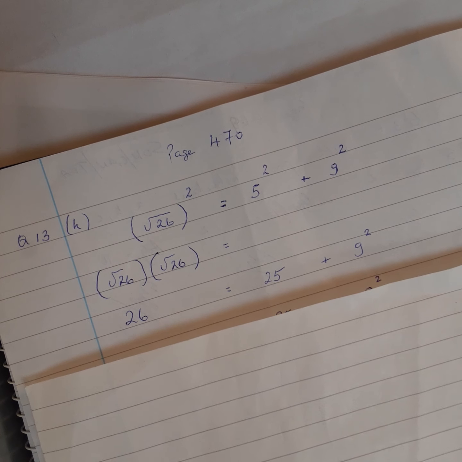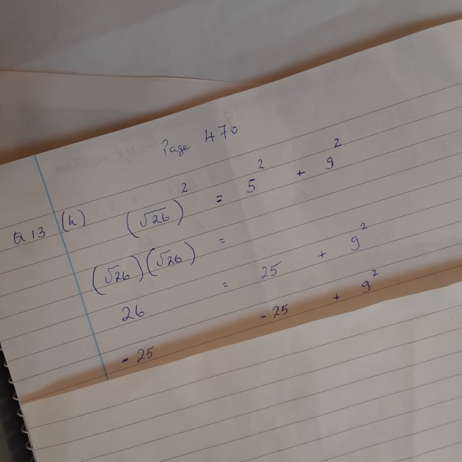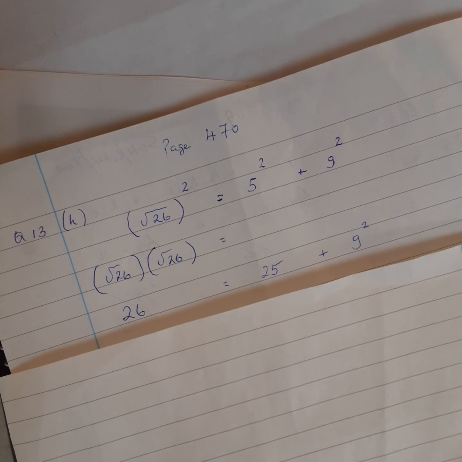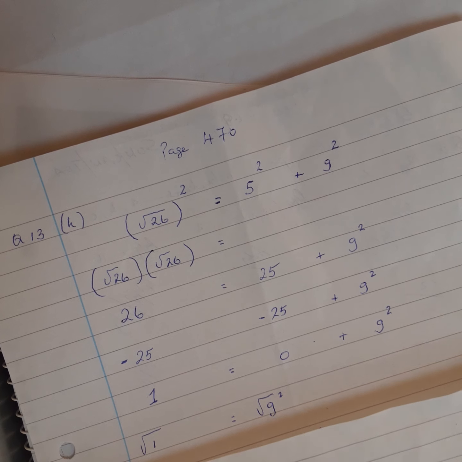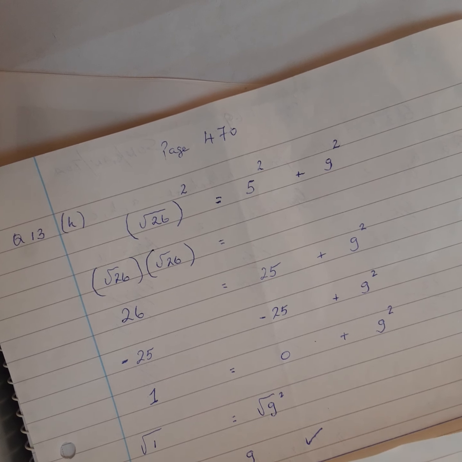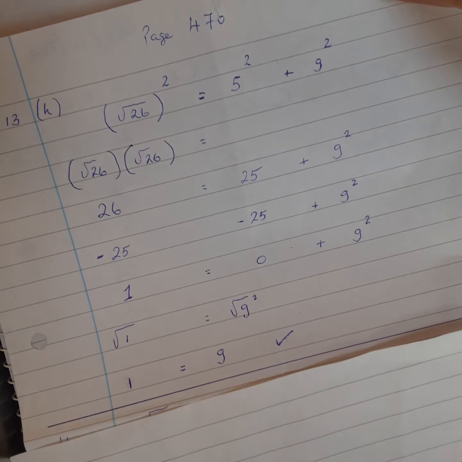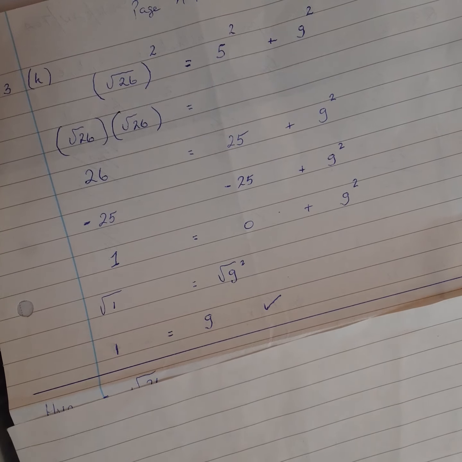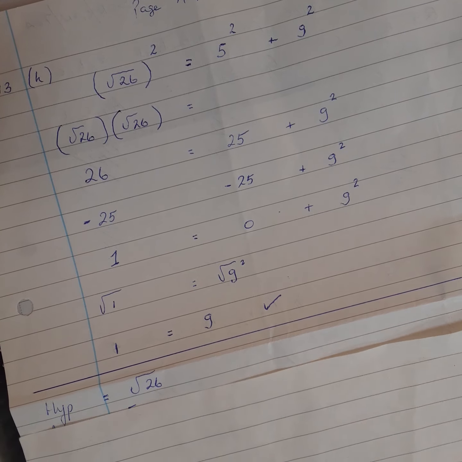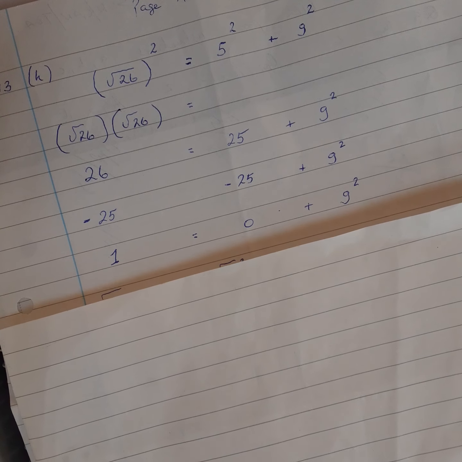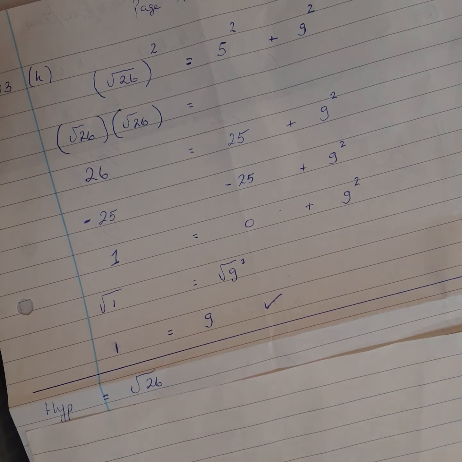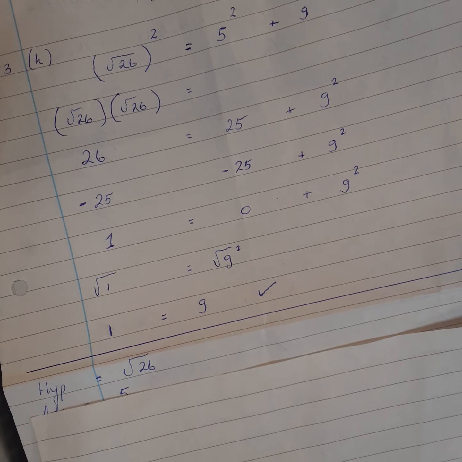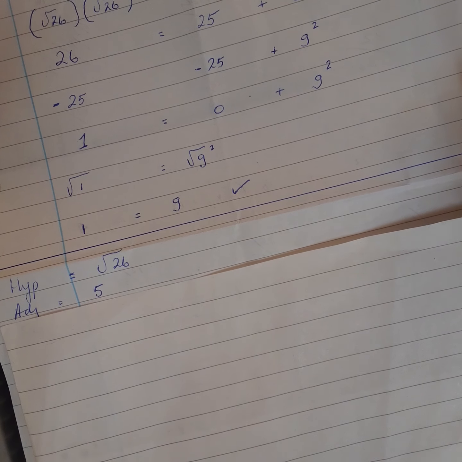So 26 equals 25 plus g squared. So subtract 25 from both sides to isolate g squared. We get 1 is equal to g squared. So taking the square root of both sides, 1 is equal to g. Okay, so that should be fairly okay for people. The difficulty there was root 26. And then sometimes the idea of having 1 and 1 squared can throw people as well, but it's simply 1.